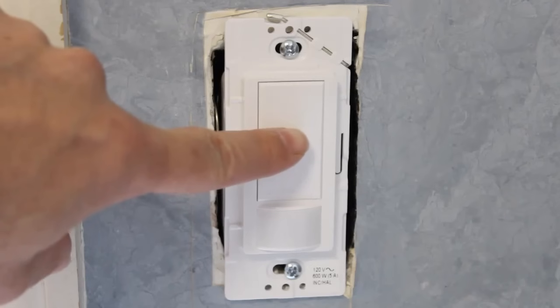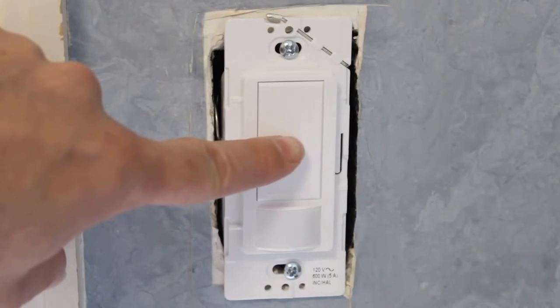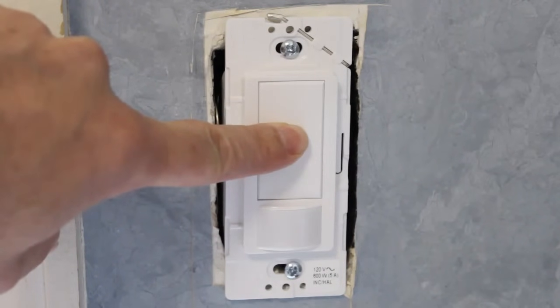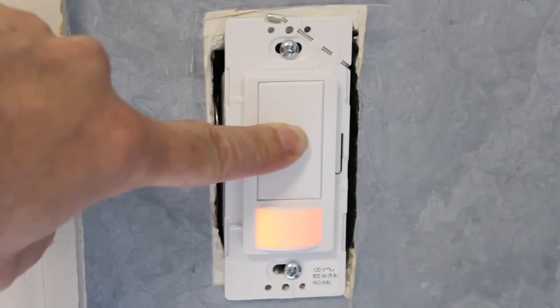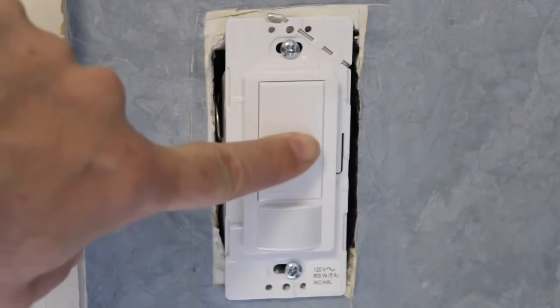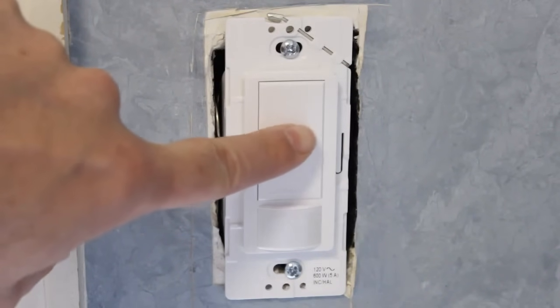So for example, if I want to set it for 5 minutes, so if I want my light to go off 5 minutes after I leave the room, I press and hold the button until the light on the occupancy switch goes on and off 1, 2, 3 times. Okay? So again, you can program the occupancy switch timeout period by pressing and holding this big button right here.